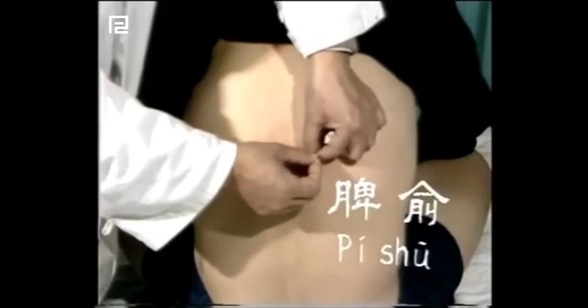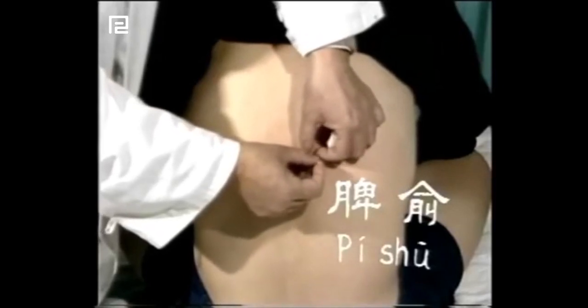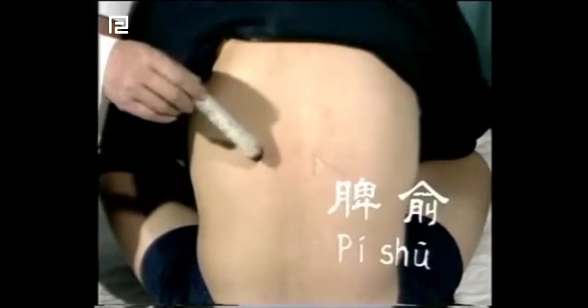Pishu, bladder 20, is added and punctured 0.5 to 0.8 cun. This is to strengthen the spleen and harmonize the middle jiao and nourish qi and blood. Deep insertion is not advisable to avoid injury to the internal organs. Moxibustion is combined with needling later on.